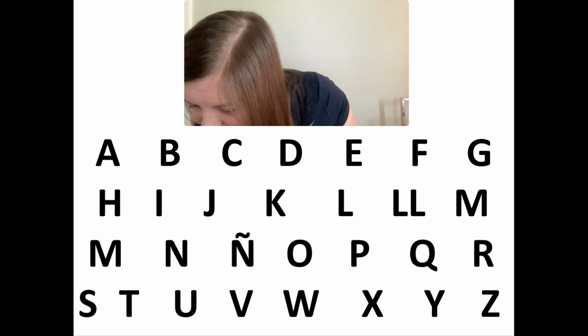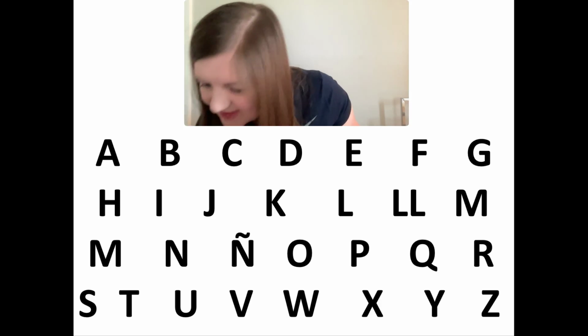Okay, we'll do 2 more words that we have to spell out, and I have to actually count how many letters they are because they're a little bit longer. The next one is 1, 2, 3, 4, 5, 6, 7 letters. Yes, 7. Siete letras. Aquí vamos. Here we go.